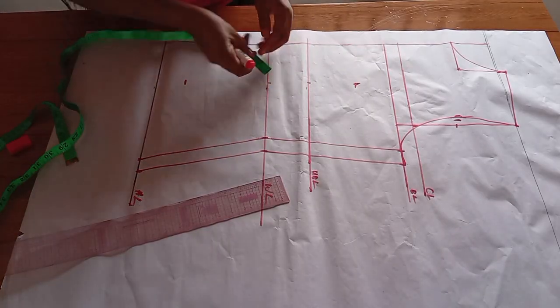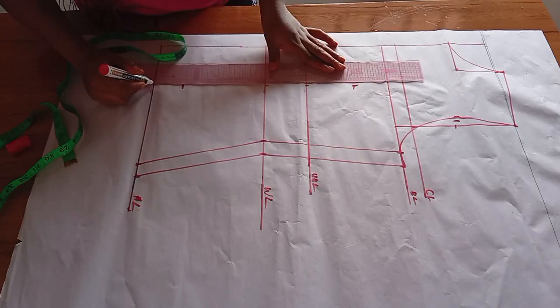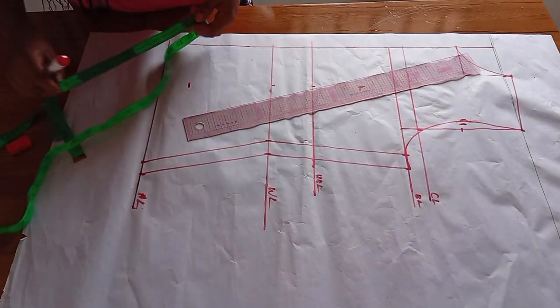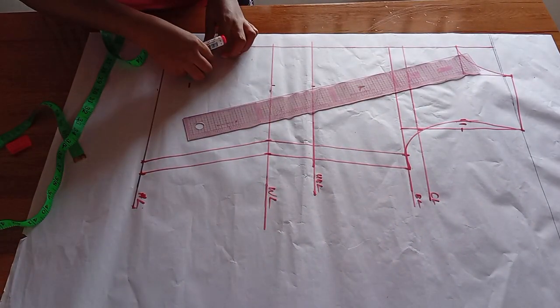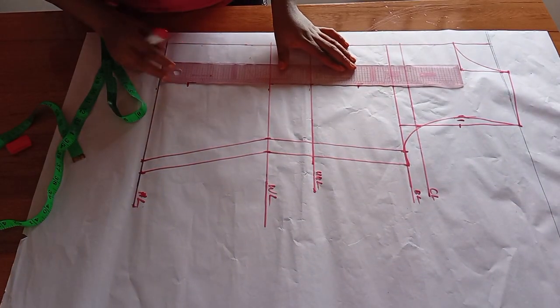So I'll use the same 0.5 inch, just like I use at the front and the back. And let me mark my 4 inches there again to get my straight line correctly.